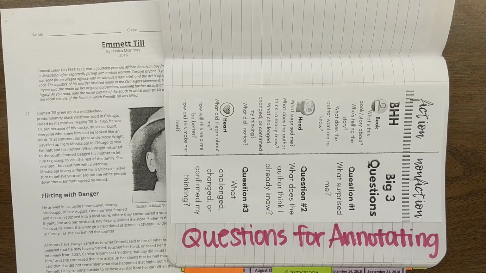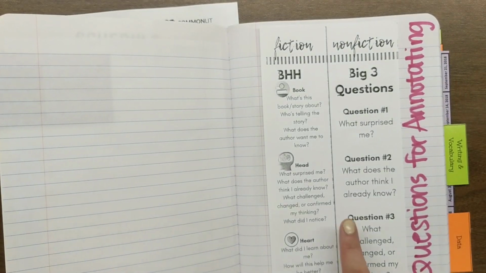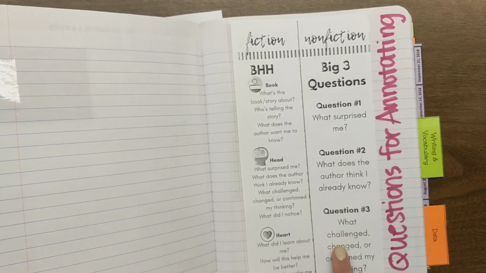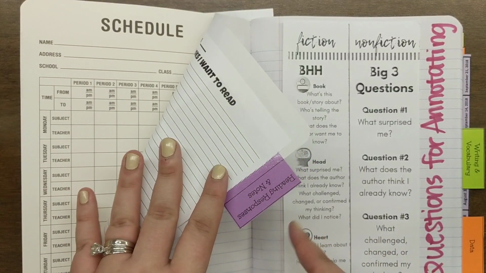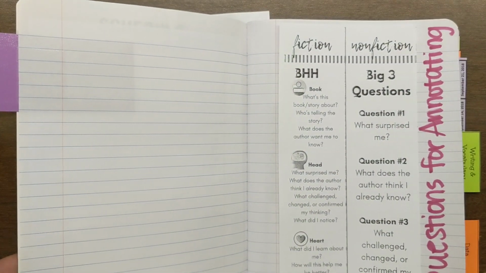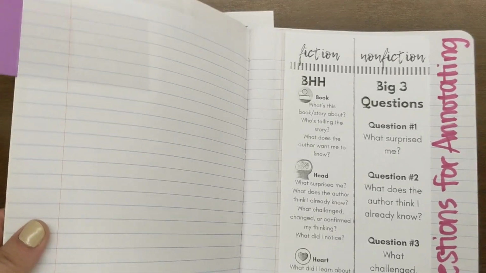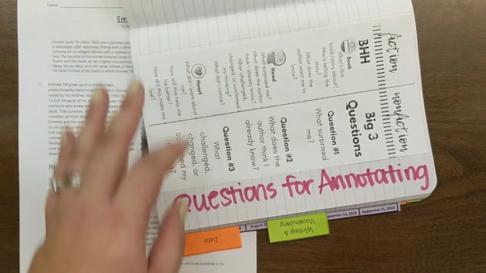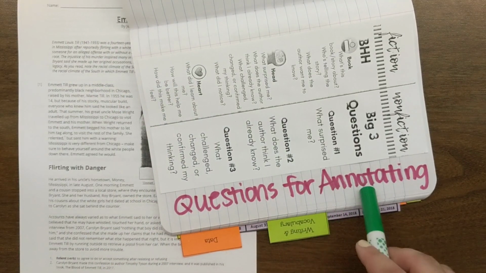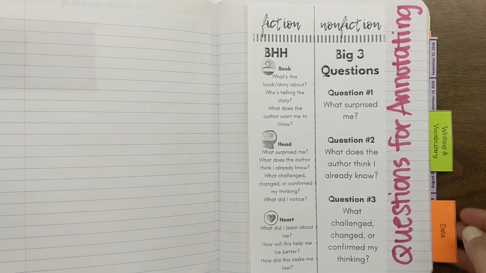So to get started, you're going to need to grab one of these genre question sheets from the front and glue this into the reading section, this first section of your notebook, just on the next available page. You should probably go ahead and pause this video and get that done. Once you have it glued in, I want you to go ahead and label it questions for annotating like I have here so that you'll know what this is for. And then I'm just going to show you how to annotate a text.